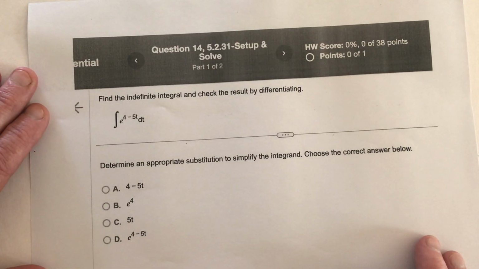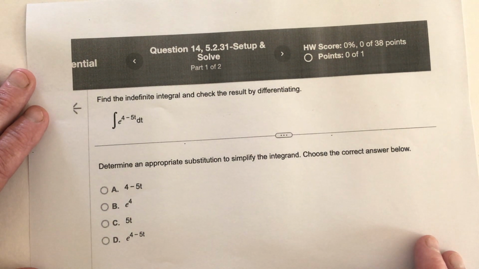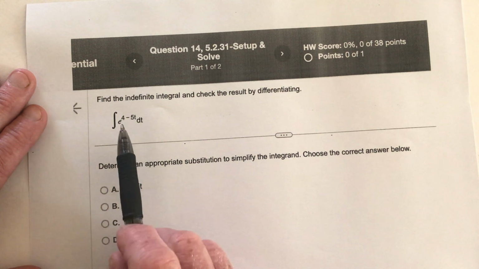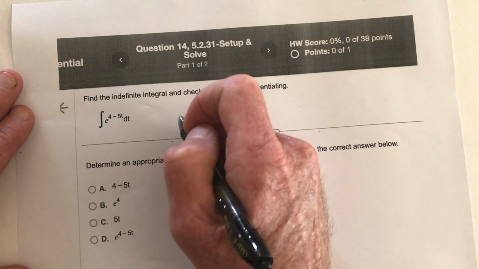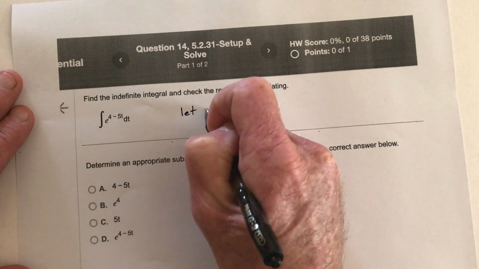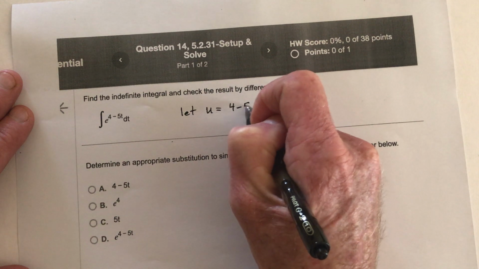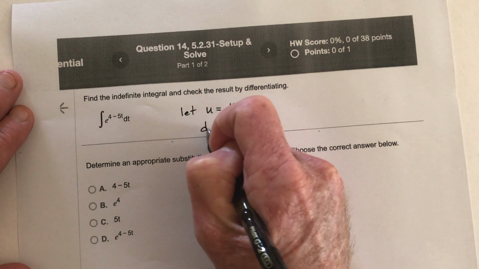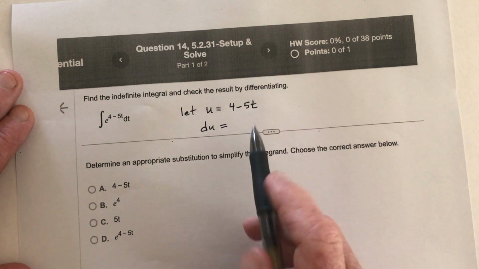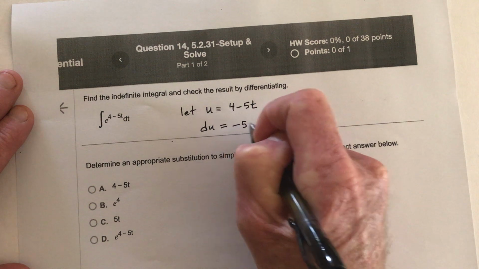So the e function. I don't think I did an e function just by itself. So good thing I'm doing it right here. So when you have the e function, then you let the u be whatever the exponent is. 4 minus 5t. And then take the derivative. The derivative of negative 5t will just be negative 5.